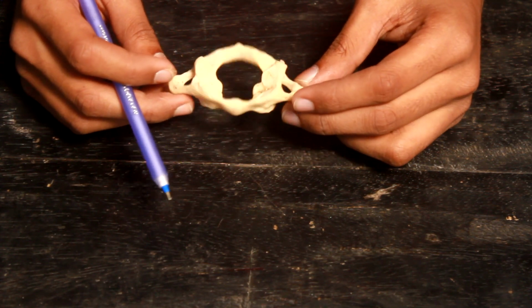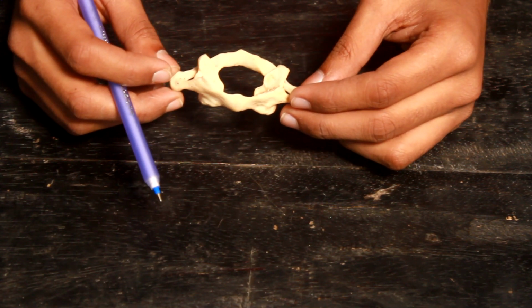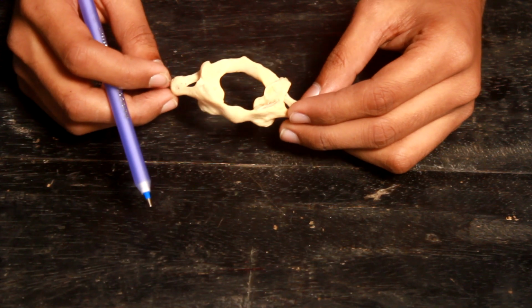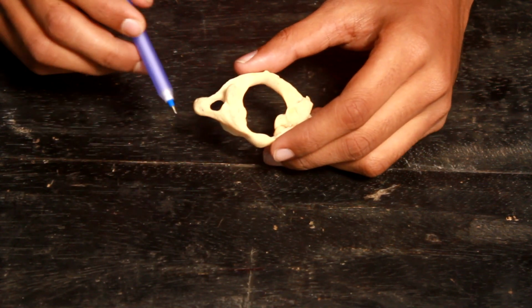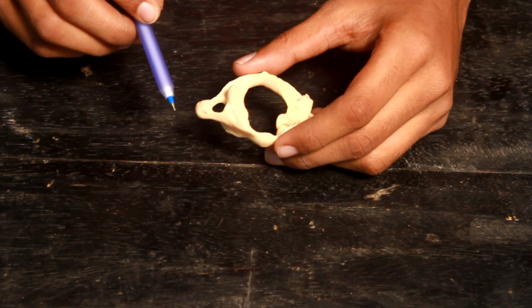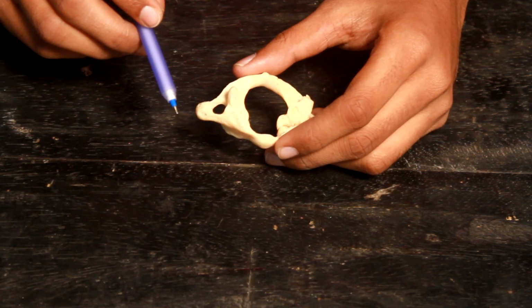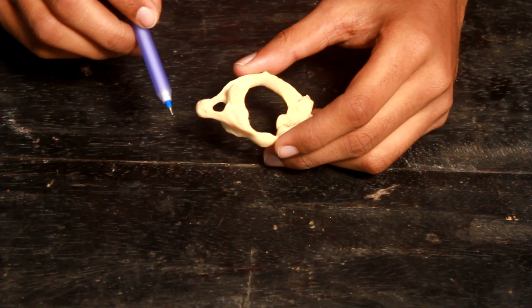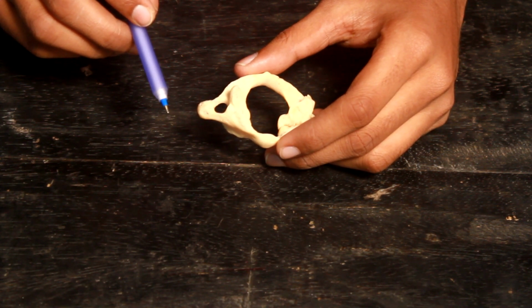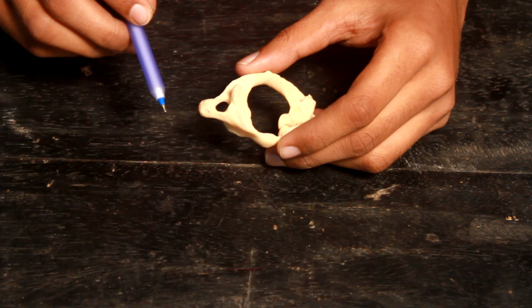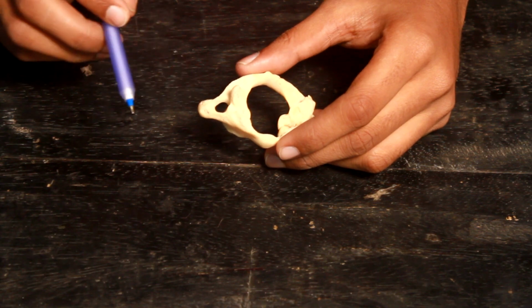Now we come to the attachment of the transverse process. The transverse process gives attachment to the rectus capitis lateralis, superior obliquus on its upper surface, inferior obliquus at its tip, and slip of splenius cervicis, levator scapulae, and splenius medius on its lower and lateral surface.